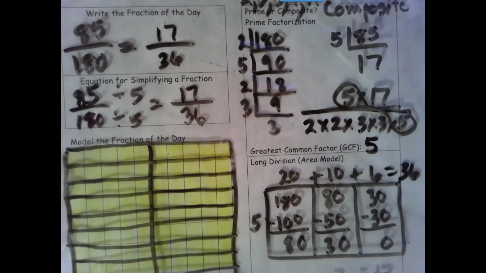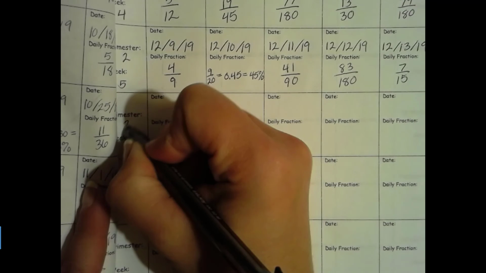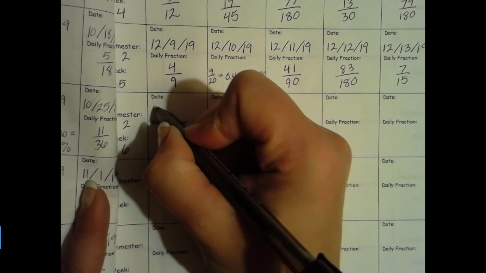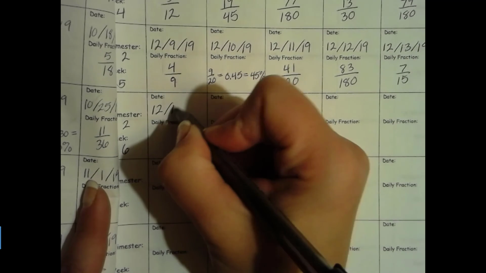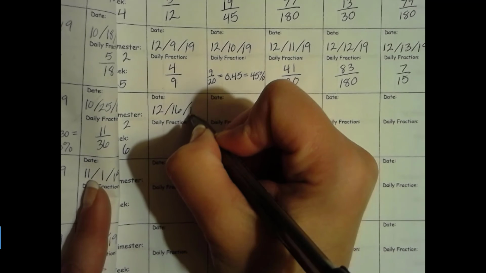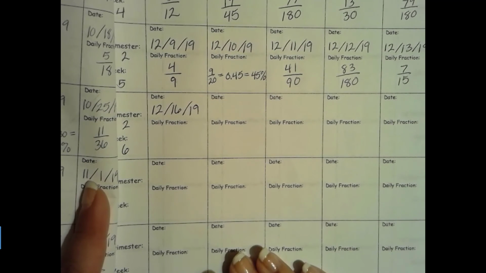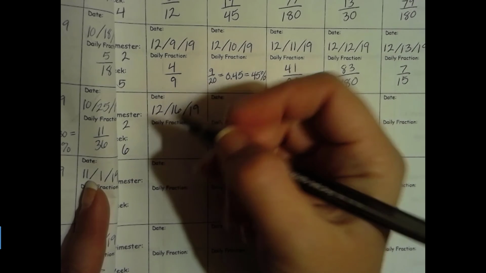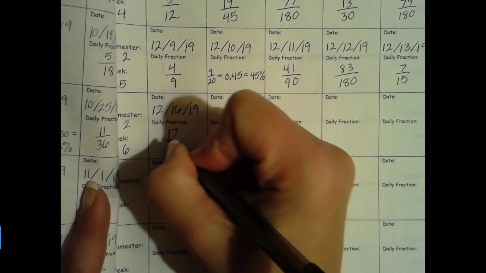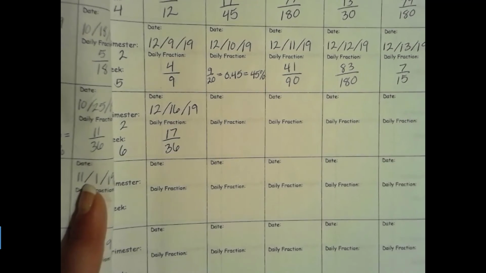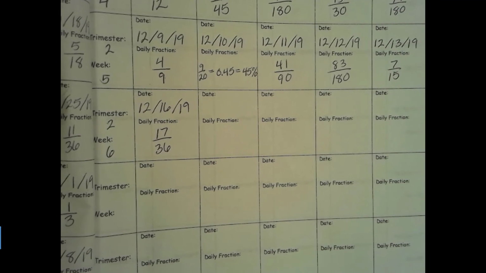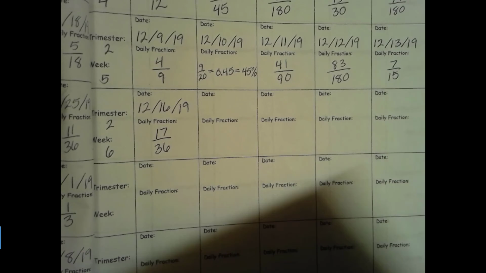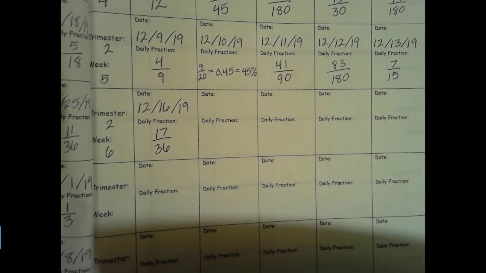Okay, so now let's go ahead and fill in our data collection page. All right, we are on trimester 2, week 6. Today is 12, 16, 19. And our fraction for today is 17/36. Okay, we did groups of 5, so let's go ahead and get out our number line.